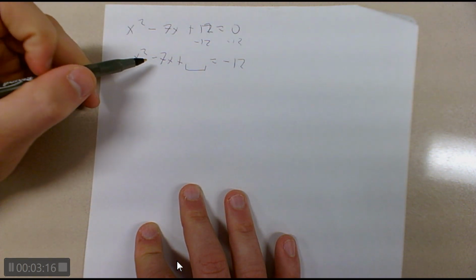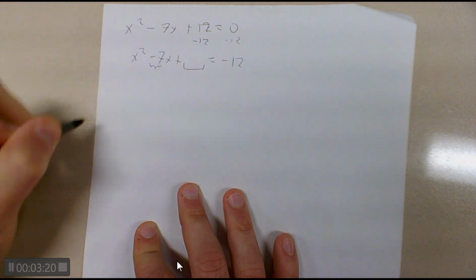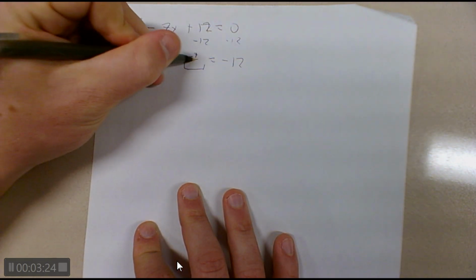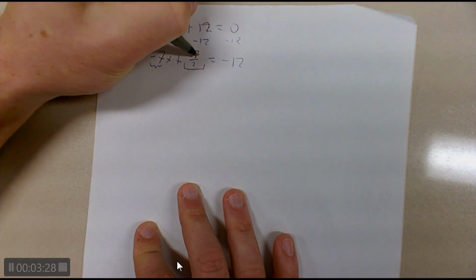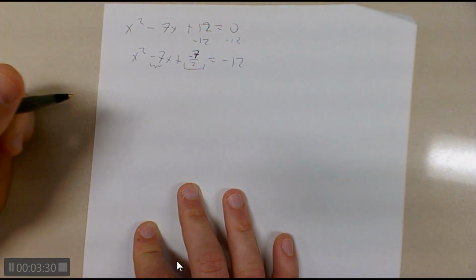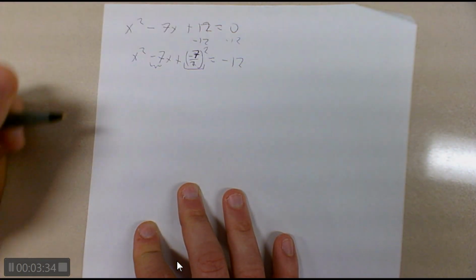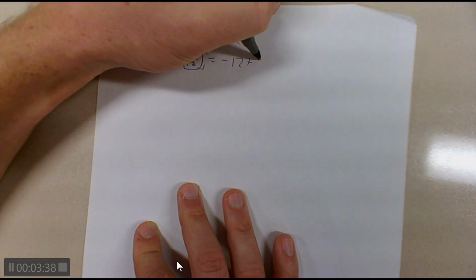Okay, so here's where we add in our magic number. Our magic number, we're just going to take this number right here. It's negative 7. So negative 7 divided by 2. Okay. That's 7 a little bit clearer for y'all. Sorry. Negative 7 divided by 2 and squared. Alright, if we do it on the left, we got to do it on the right.